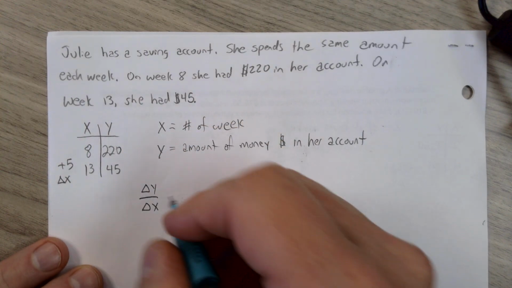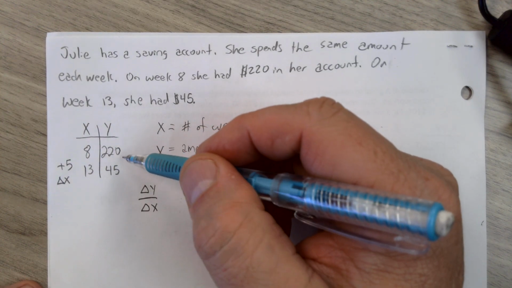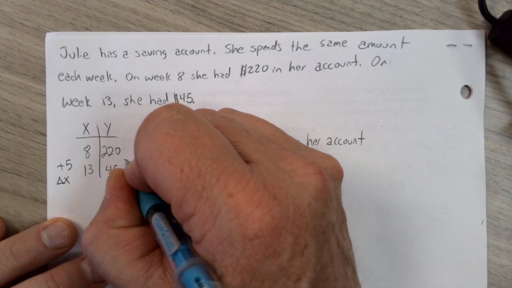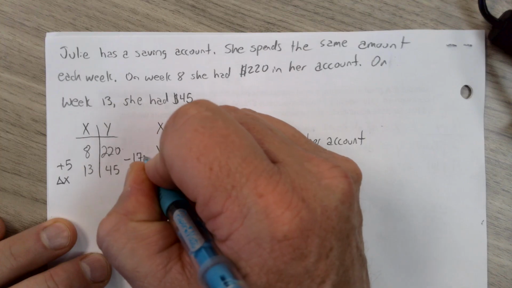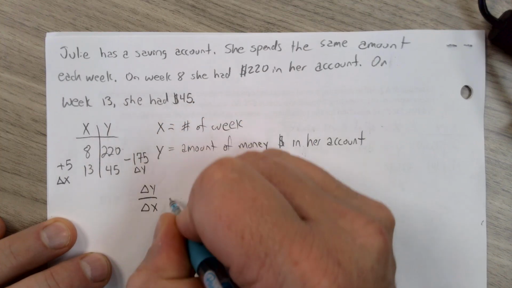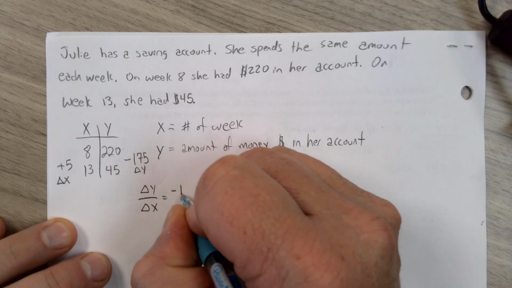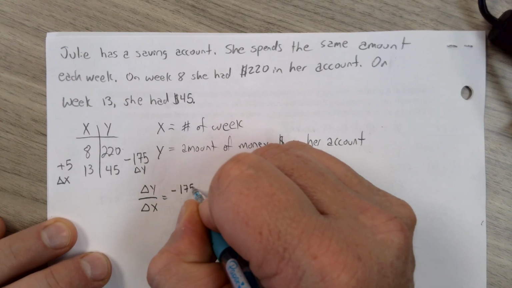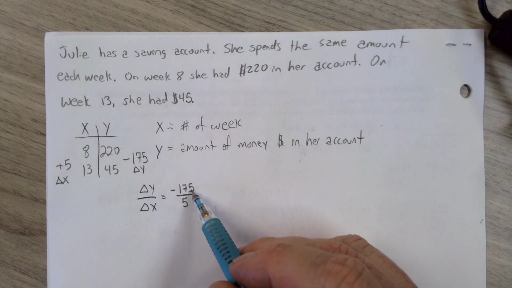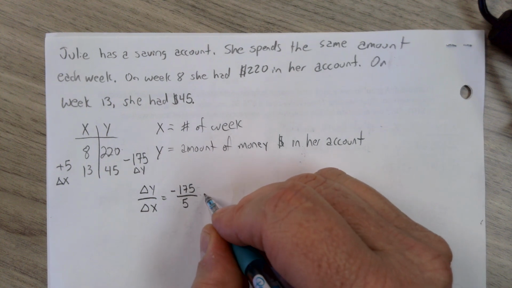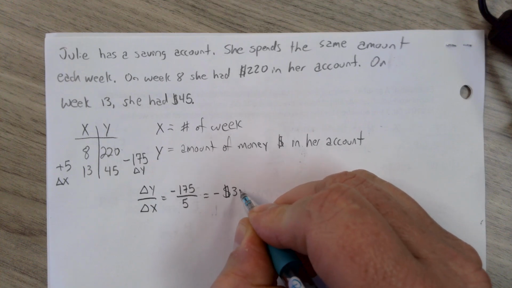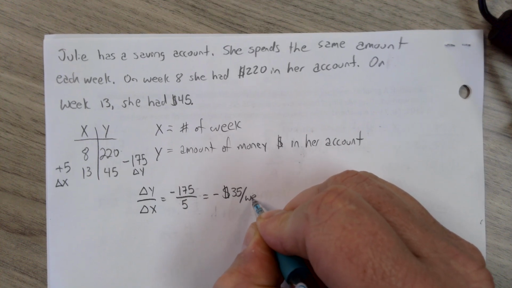And then over here, well, this is interesting, different than our other problems. It's going from 220 to 45. That's actually a decrease of 175. So that winds up being your change in Y. So you have negative 175 over 5. So down $175 over a 5-week period. If we divide that, that winds up being negative $35 per week.